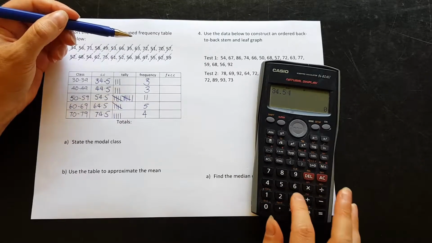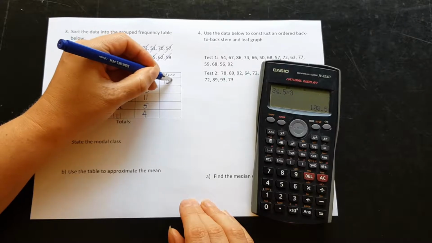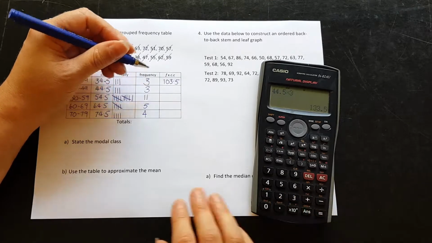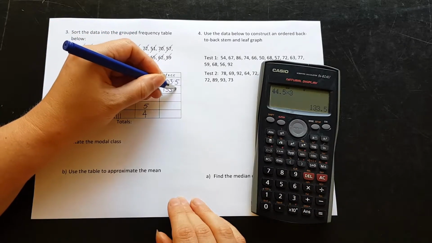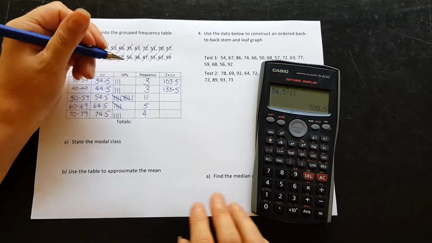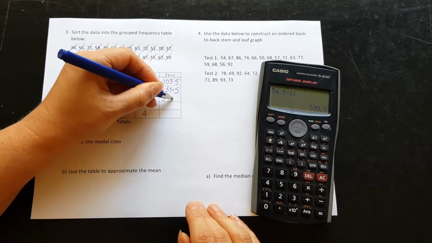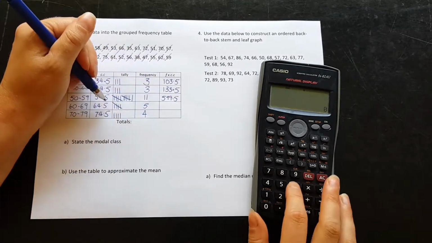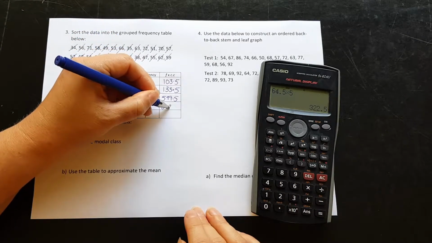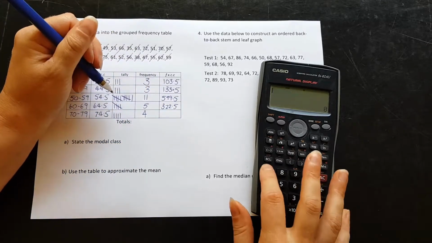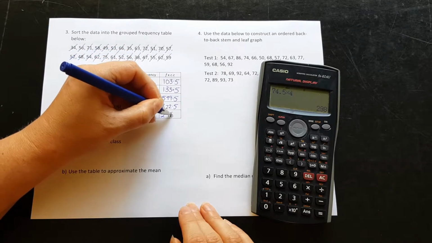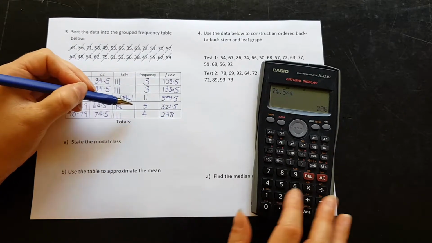34.5 times 3 is 103.5. 44.5 times 3, 133.5. 54.5 times 11, 599.5. 64.5 times 5, 322.5. And 74.5 times 4, 298. And the final thing to do is our totals at the bottom.